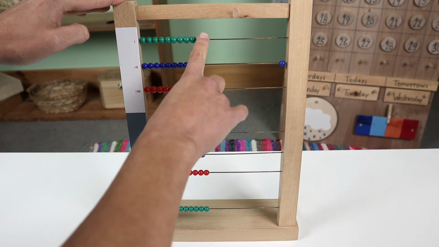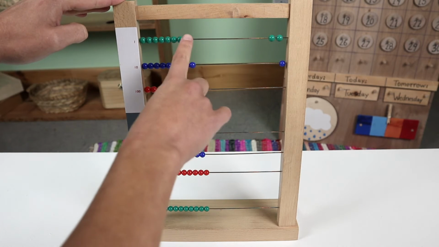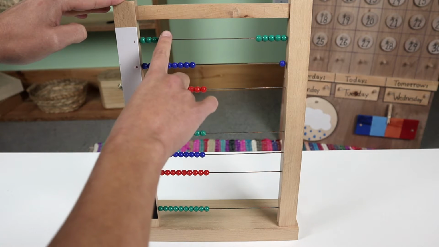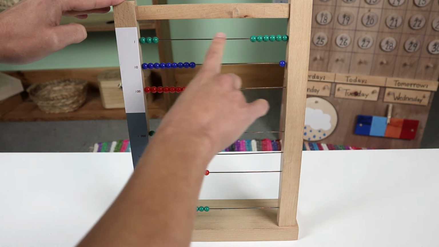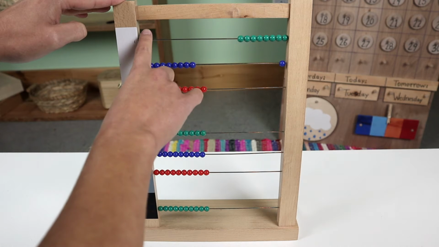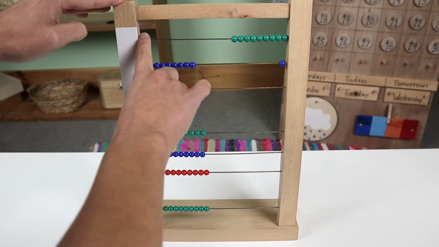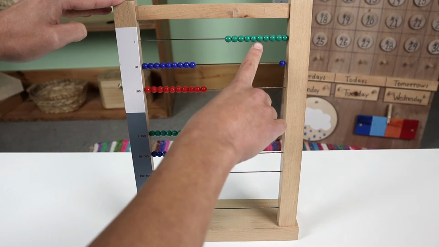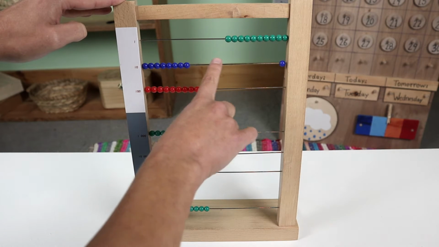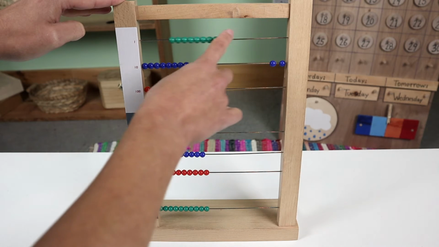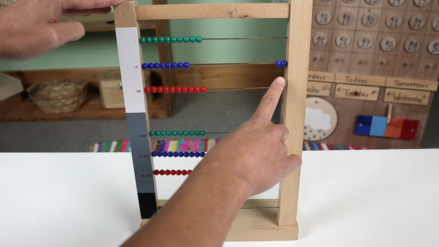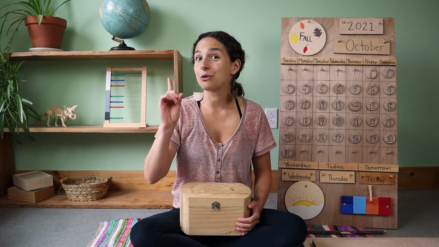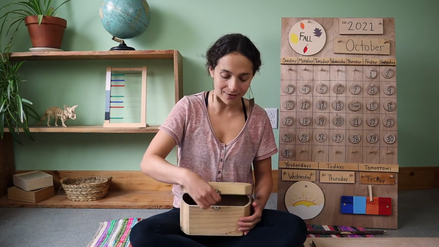10, 11, 12, 13, 14, 15, 16, 17, 18, 19, 20. I'm going to trade these 10 units for 1 ten. 2 tens, 20. There's one more thing to count today inside of the number box.